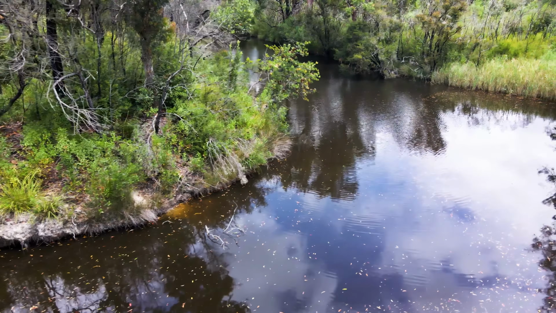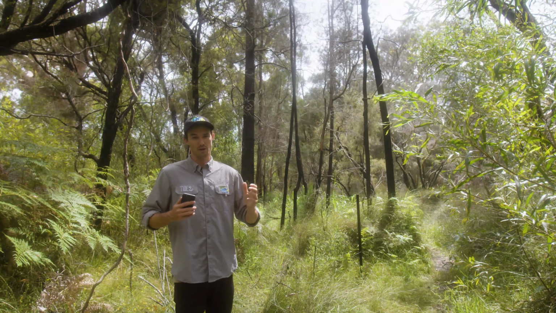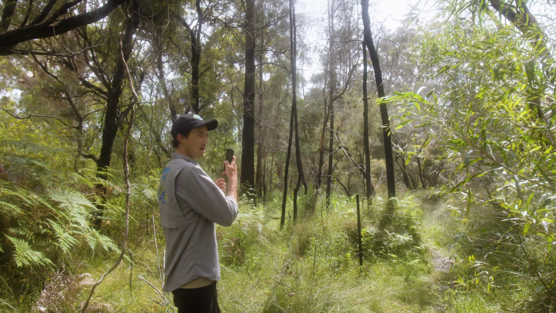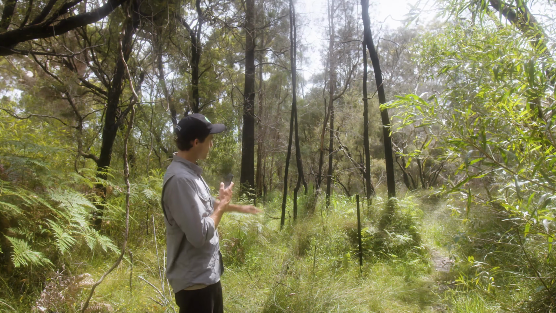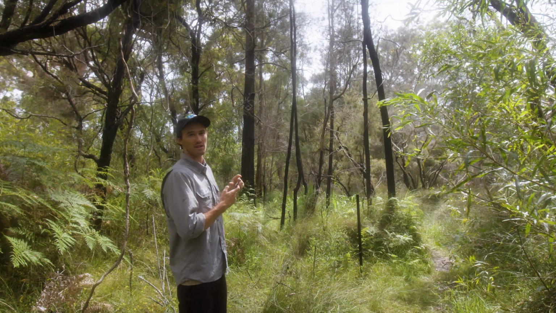So now that we have our photo point marker or star picket set in the ground, it's time to actually get our baseline photo. When you're doing this, just remember to keep the phone at about eye level. Make sure you're capturing the whole length of the star picket and try to make it so it's about 1/3 sky and 2/3 foreground. And that's all you've got to do.